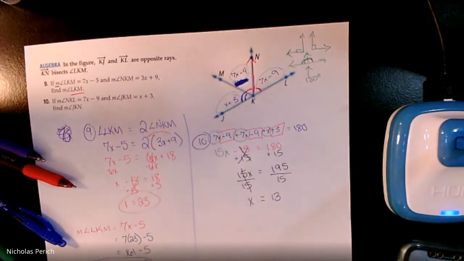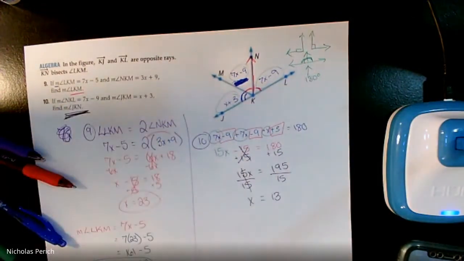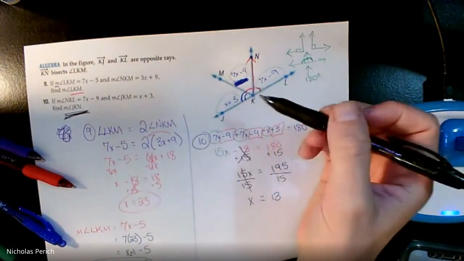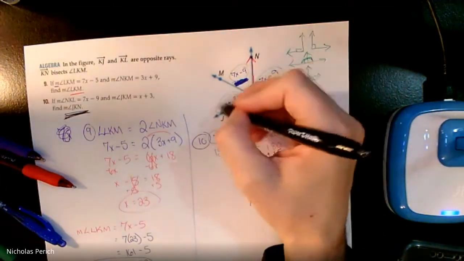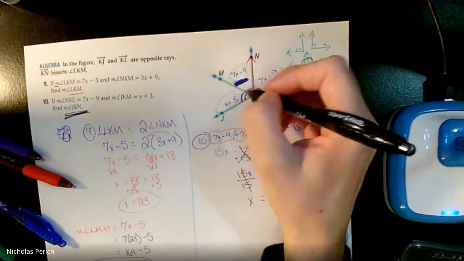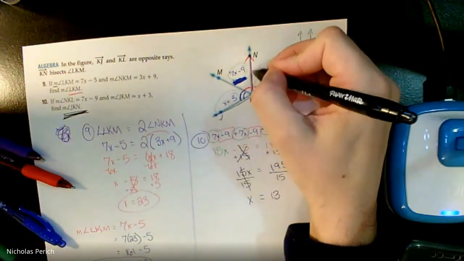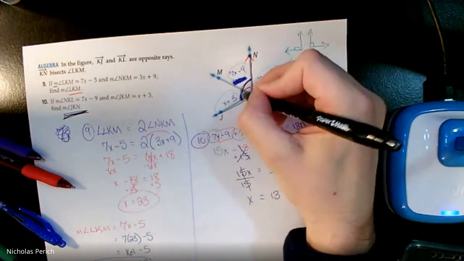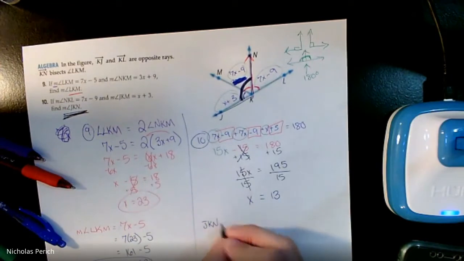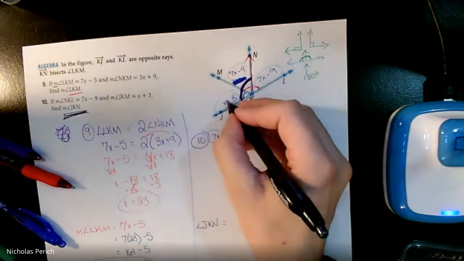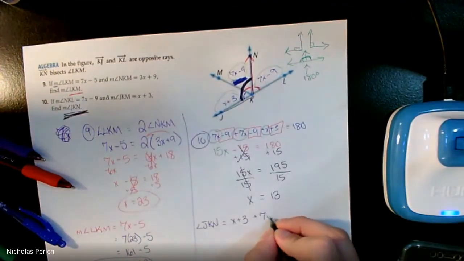So x is 13. Yippee. What do I need to find? JKN. JKN is this angle right here plus that angle right there. JKN are these two angles added together. So JKN will be x plus 3 plus 7x minus 9.